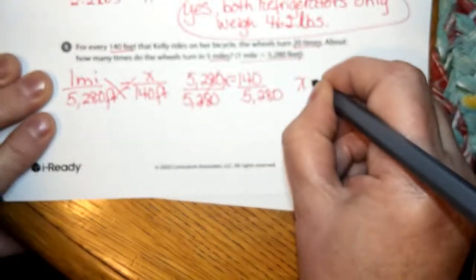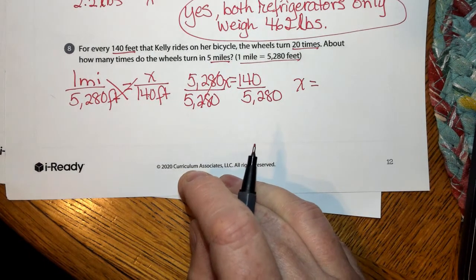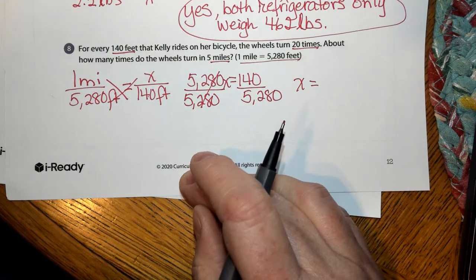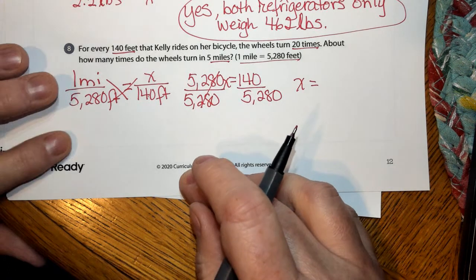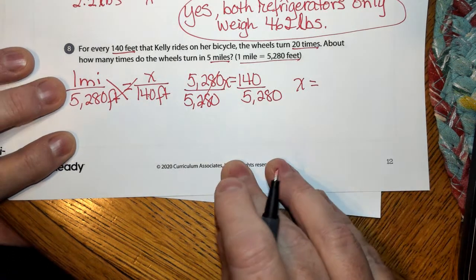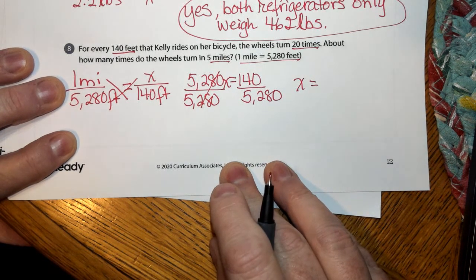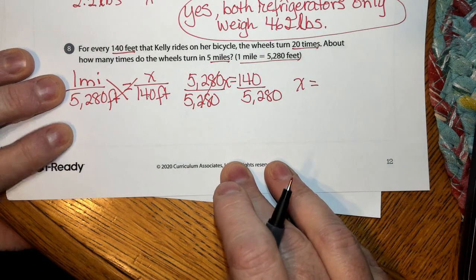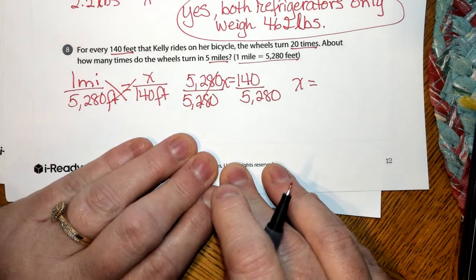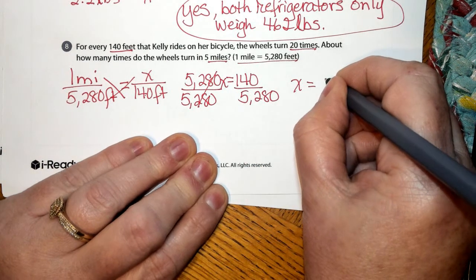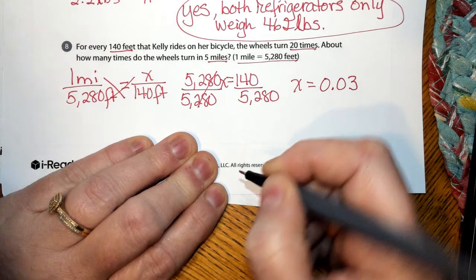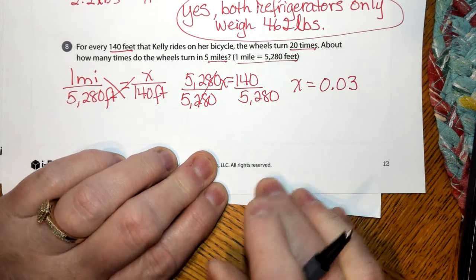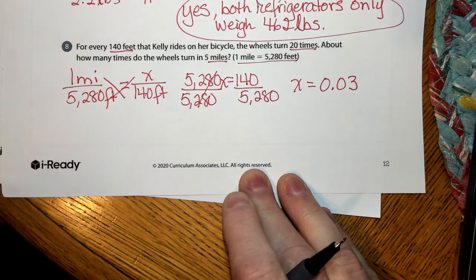And I get x equals 140 divided by 5,280. I get 0.02651515 repeating. So I'm going to go ahead and round that to 0.03, which I think is probably fine to go 2 decimal places out.